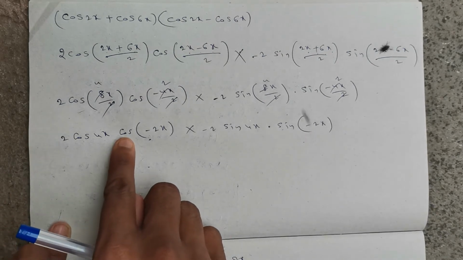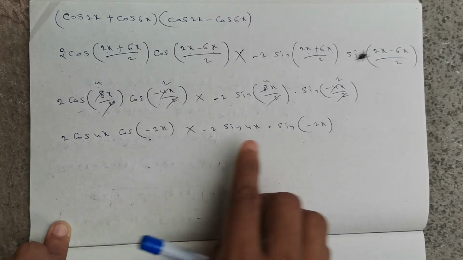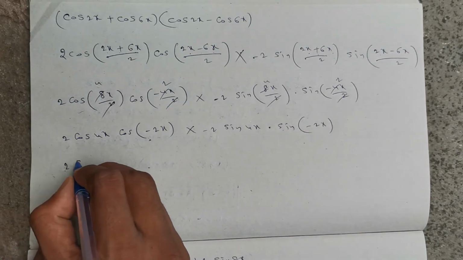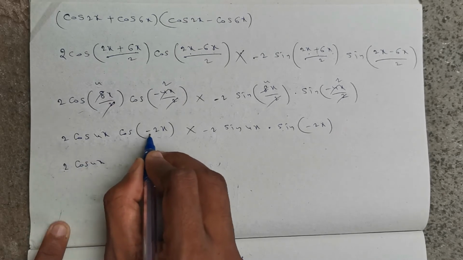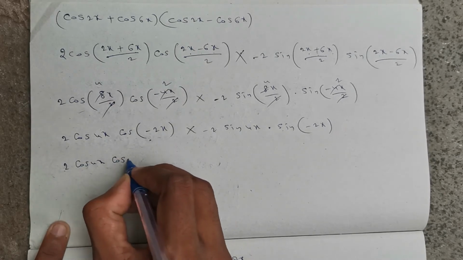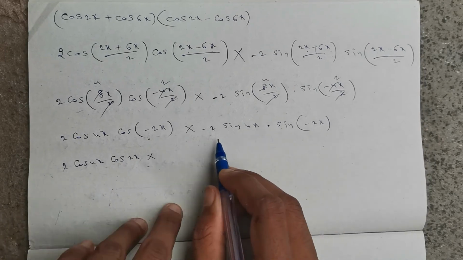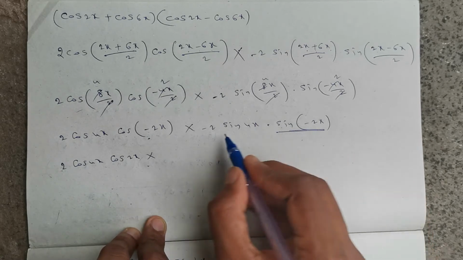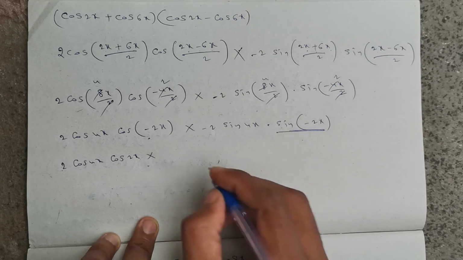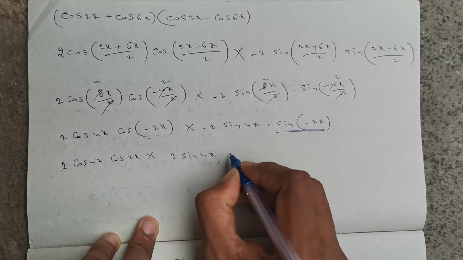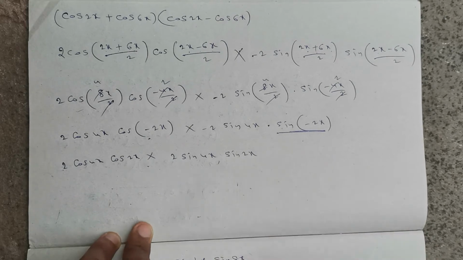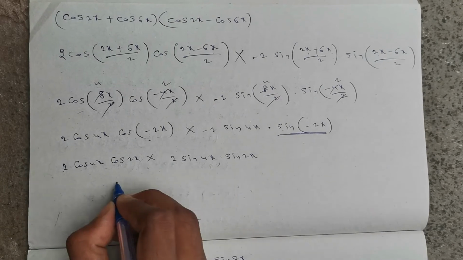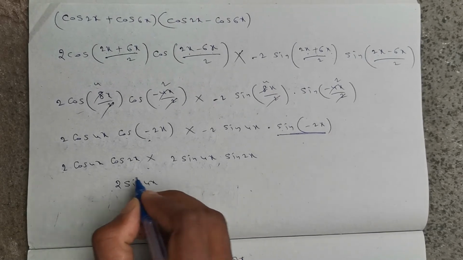Already we know one formula: cos of minus theta is cos theta, and sin of minus theta is minus sin theta. So we get 2 cos 4x cos 2x, and sin of minus 2x is minus sin 2x. Here already we have a minus, so minus minus becomes plus. So 2 times sin 4x into sin 2x. Now by arranging the terms, I will write 2 sin 4x into cos 4x.